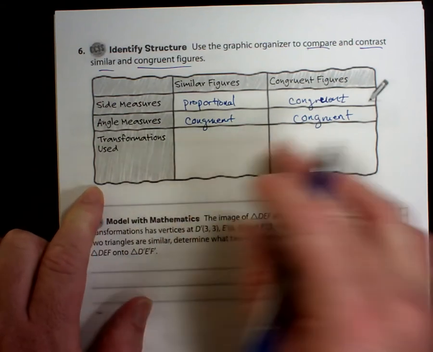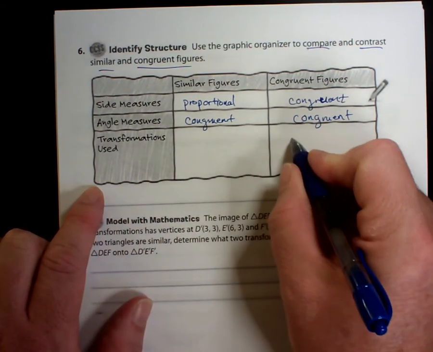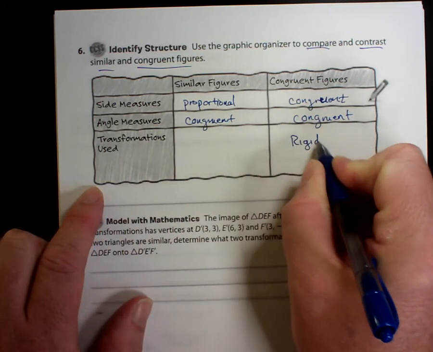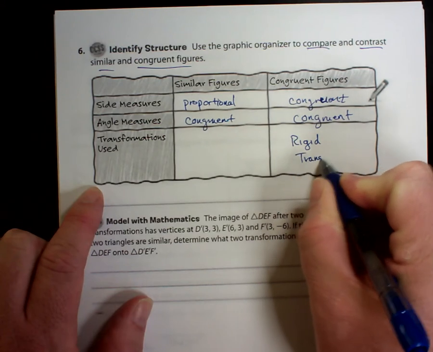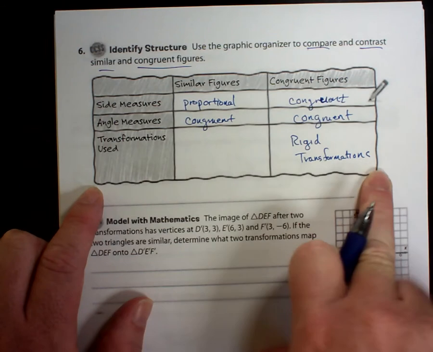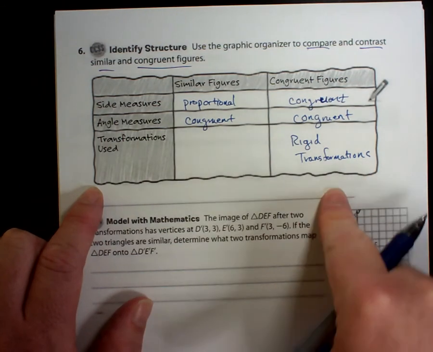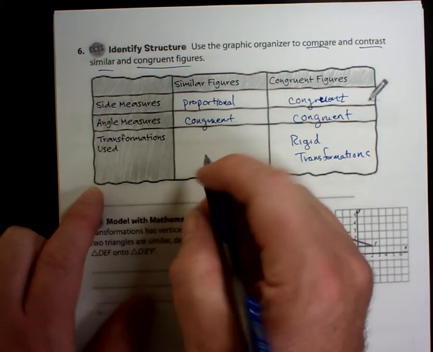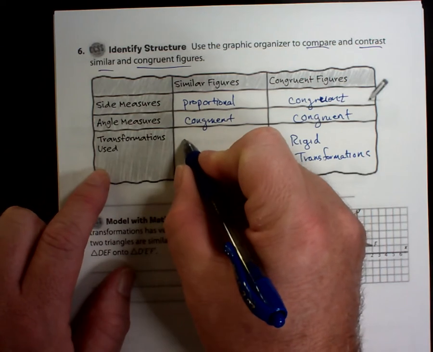Now, congruent figures only use the rigid transformations. You could list them, the rigid transformations, if you want. Translate, reflect, and rotate. This one uses all four.